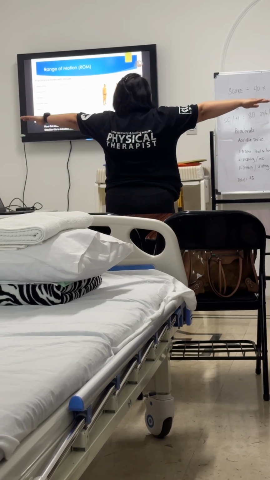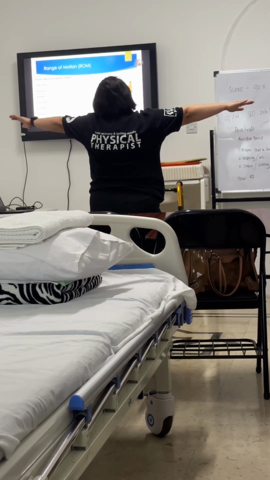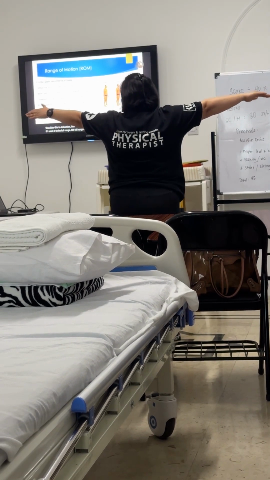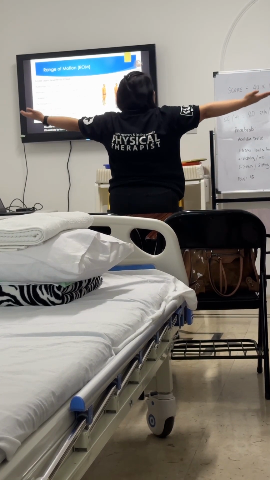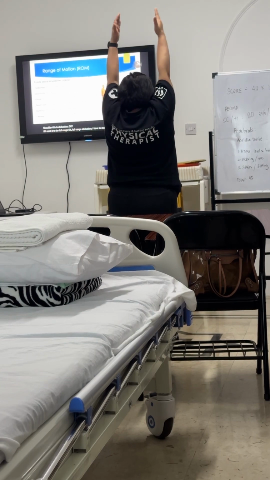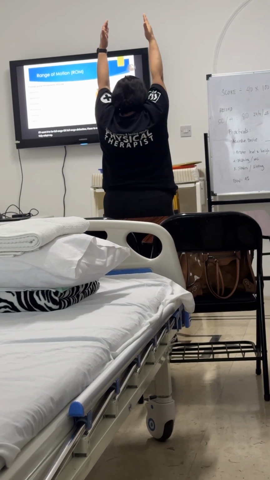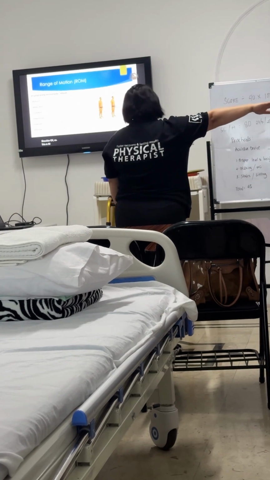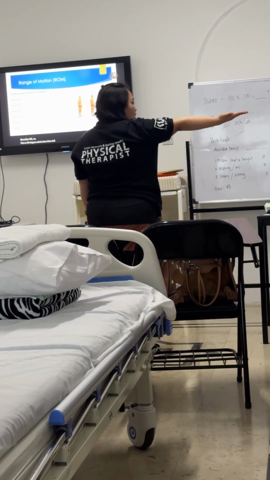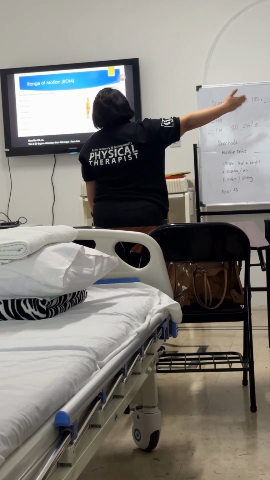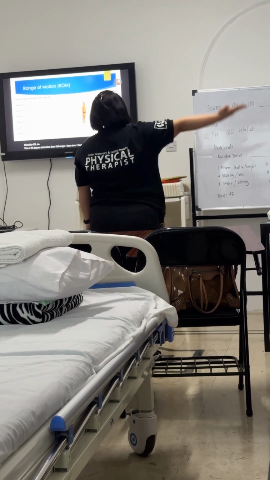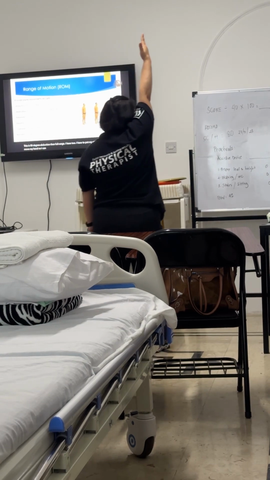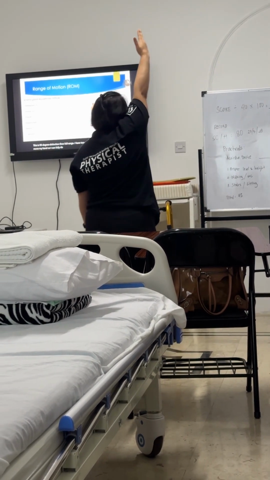If I want full range abduction, I have to move my palm upward so I can fully abduct my shoulder. Then I move my hand so I can fully do the full range of abduction.